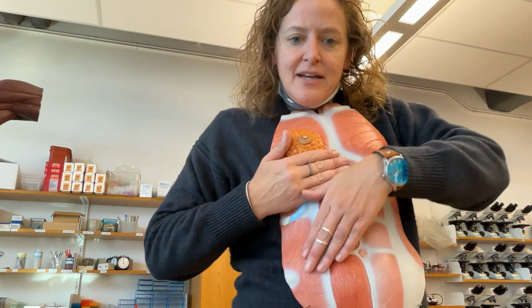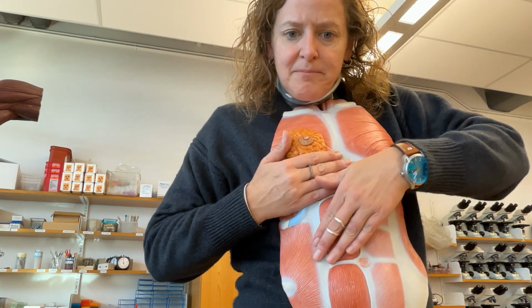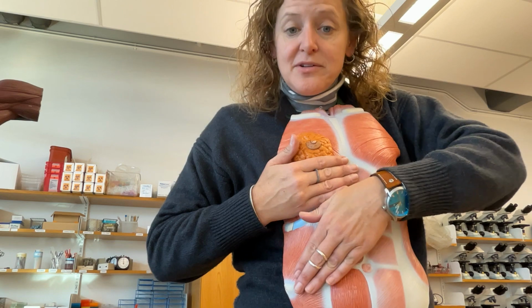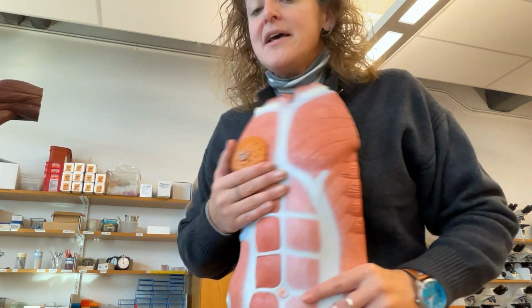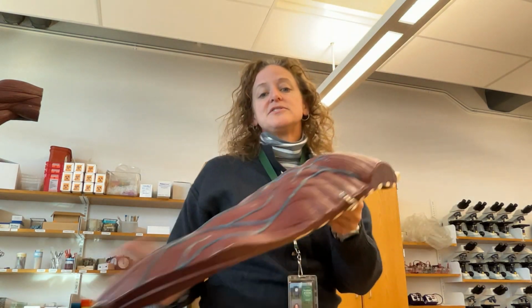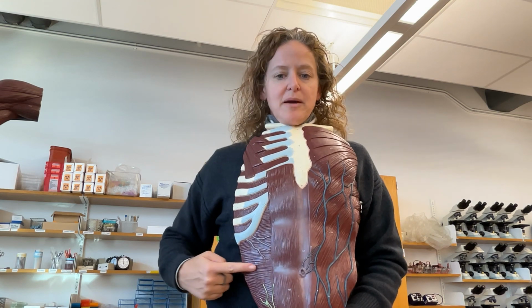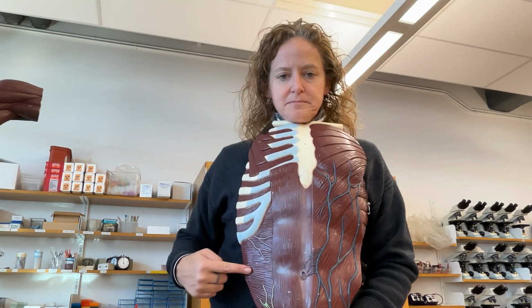Next layer is the internal oblique. Its fibers run opposite to the external oblique. The deepest layer, of course, is the transverse abdominis. This muscle plaque shows the transverse abdominis, deepest, and its fibers run horizontal.